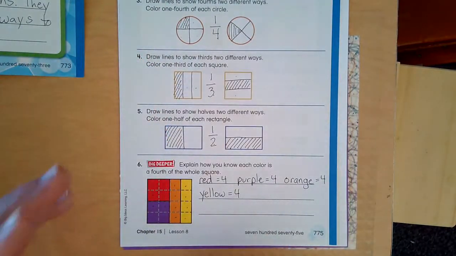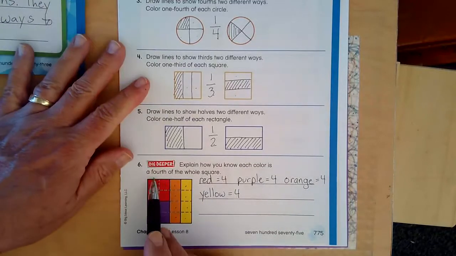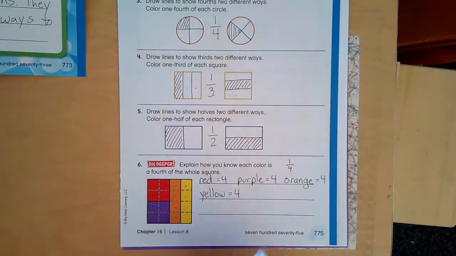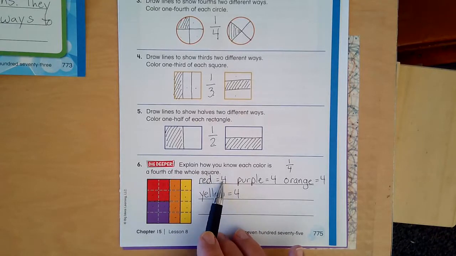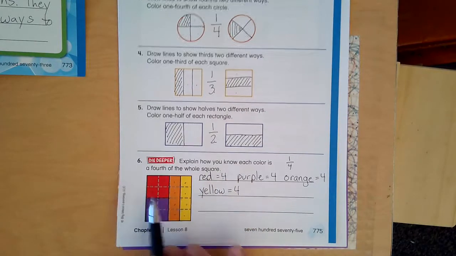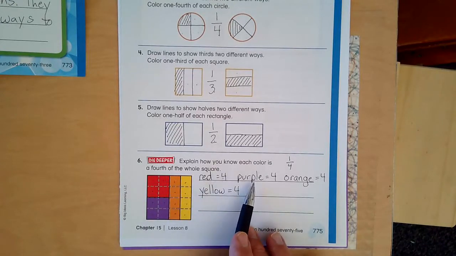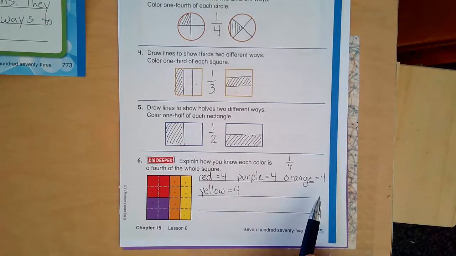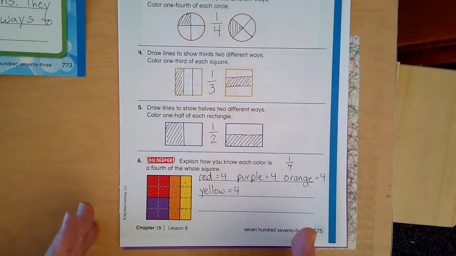So if I said everybody's going to take a piece, there are 4 of us, right? 1/4. If I say there are 4 of us and I'm going to pick red, red would get 4 squares. Would that be fair to the purple? Well, yes, because purple would also get 4 squares. And what if somebody else said, but I want orange? Orange also gets 4 squares. And yellow gets 4 squares. There are 4 different sections. They each get 4 squares.